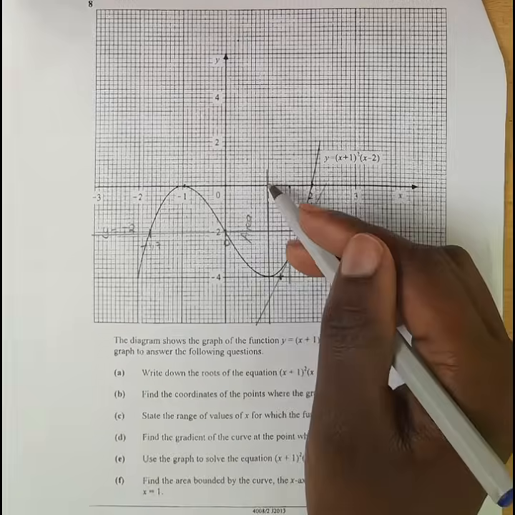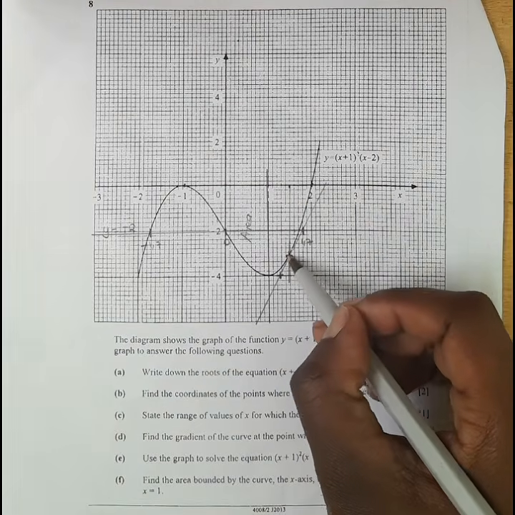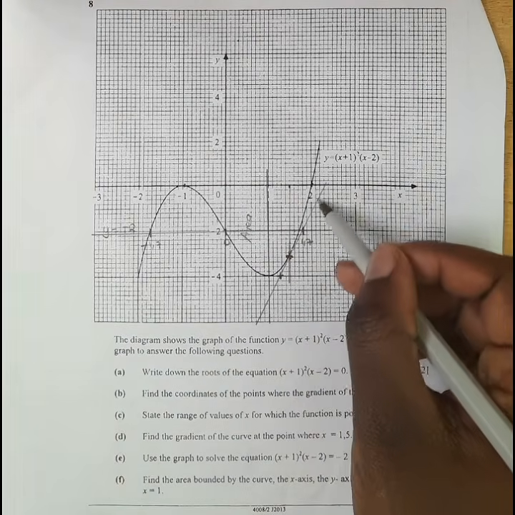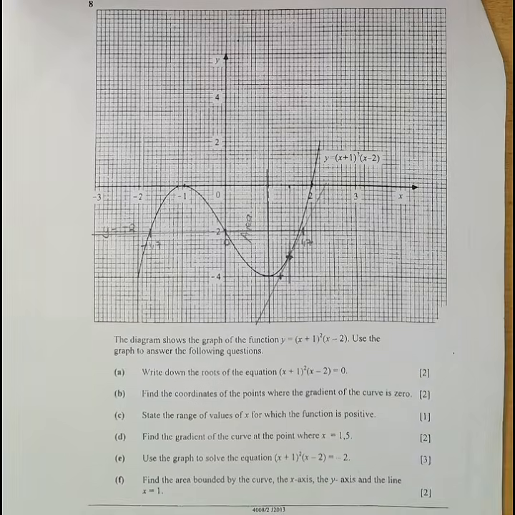And then on part D, find the gradient of the curve at the point where x = 1.5. So this is our 1.5. We need to draw a tangent. After drawing a tangent, we need to find the gradient of that tangent. That is going to be the gradient of the curve.